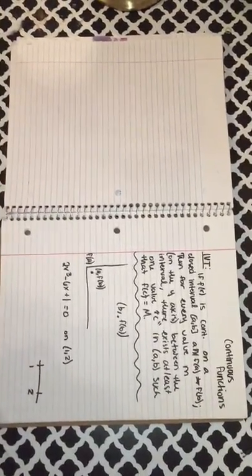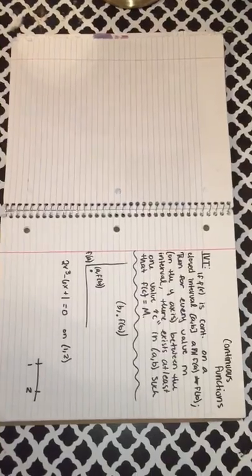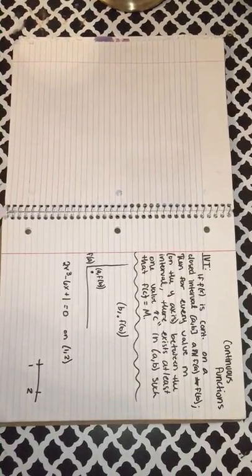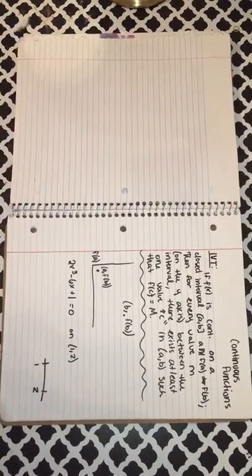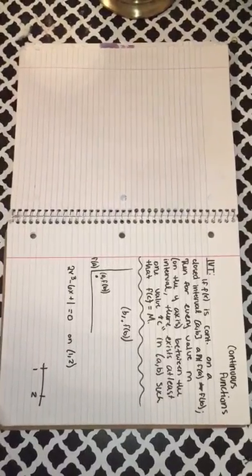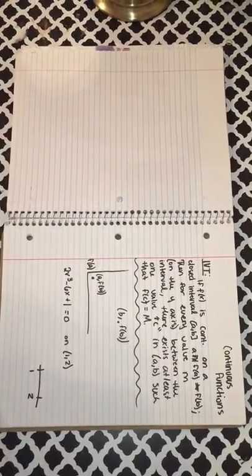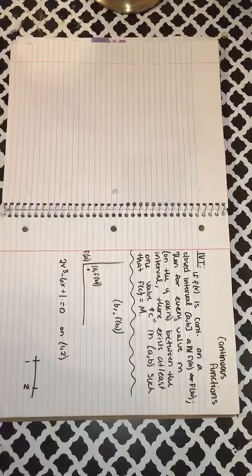So the intermediate value theorem is a key property for continuous functions. The theorem states that if f of x is continuous on a closed interval a to b, and f of a does not equal f of b, then for every value m on the y-axis between the interval, there exists at least one value c in a to b such that f of c equals m.